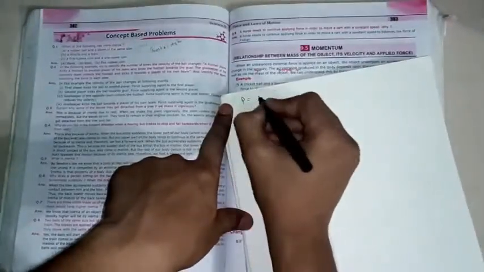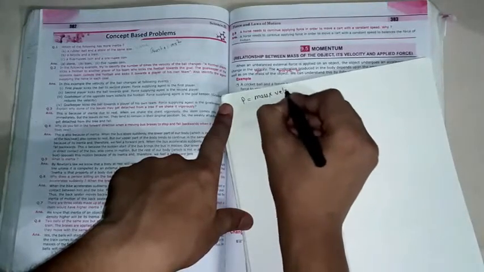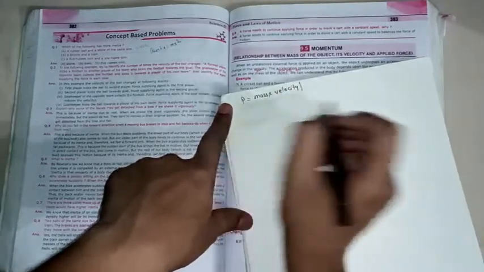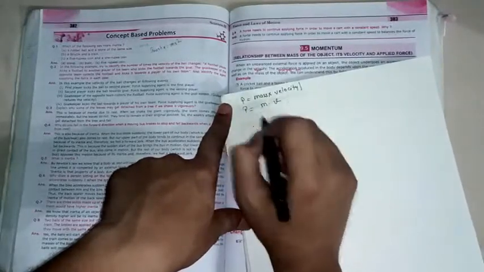Momentum is denoted by P. P is equal to mass into velocity. So it can be written as P is equal to m into v. This is momentum.